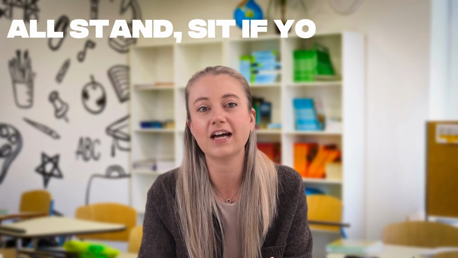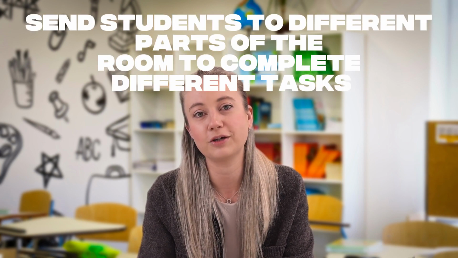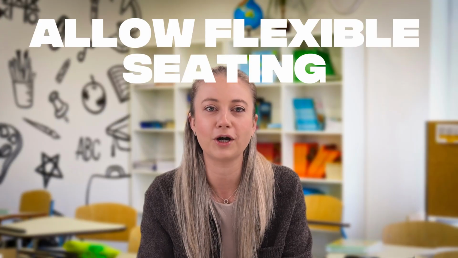You do not need a full physical activity session. Micro-movement activities embedded in your lessons are enough. All stand, sit if you agree, stand if you disagree. Send people to different parts of the room to complete different tasks. Allow flexible seating where it's appropriate. Wobble cushions, chair bands, or simply the option to stand while writing. Some students generally focus better on their feet.